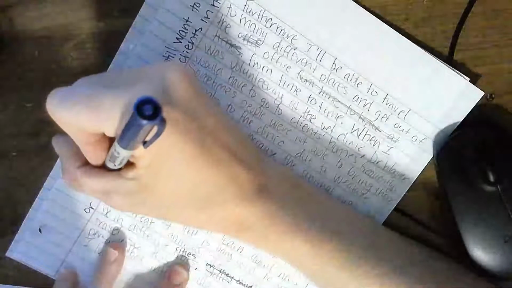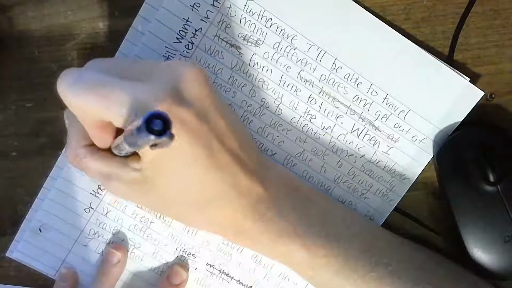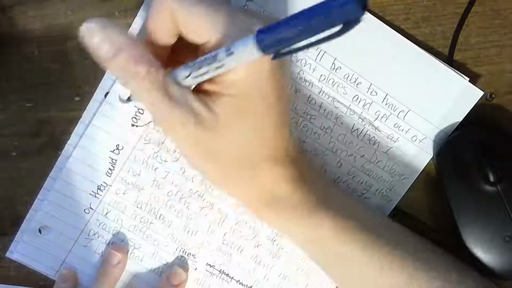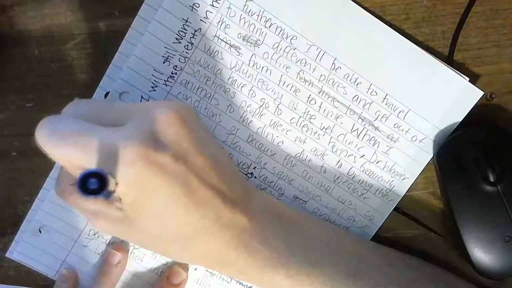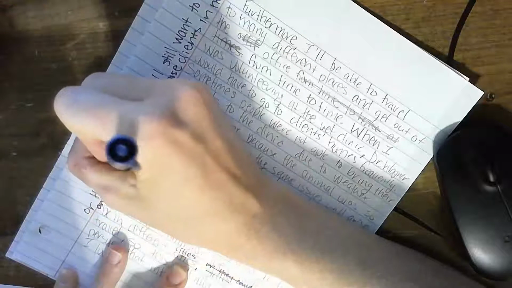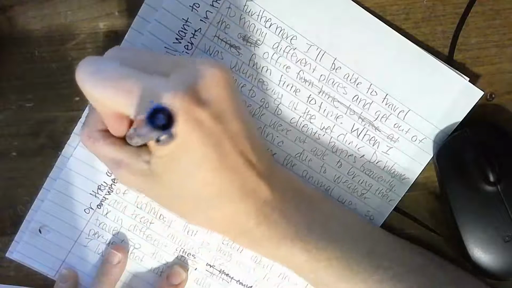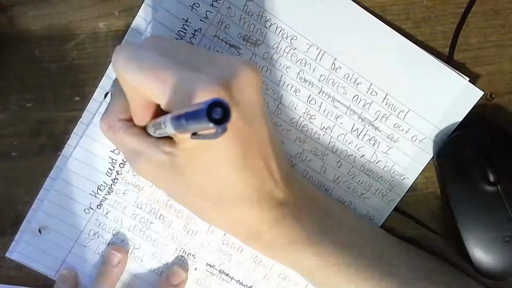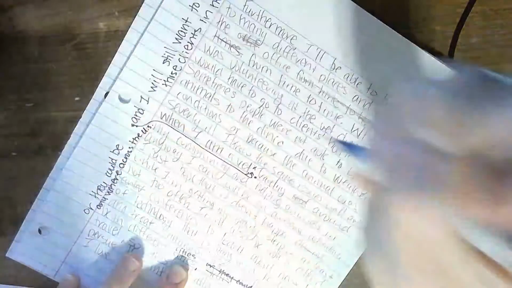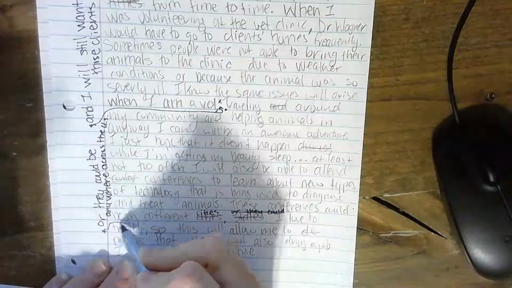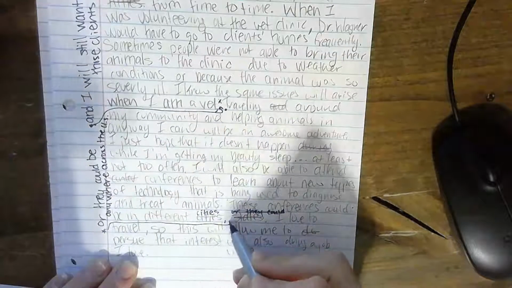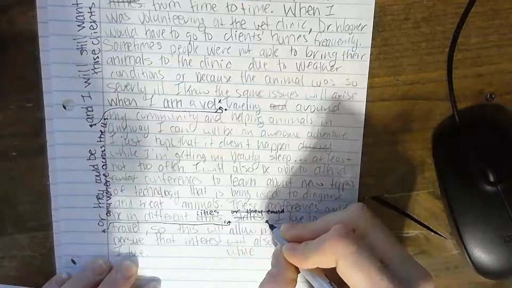Or they could be anywhere across the US. That's a little messy, but remember, writing is messy. It's not a pretty process. Not everything is going to be perfect when we're doing writing. And this is what your revising should look like.